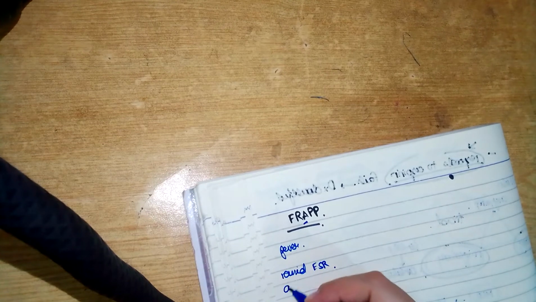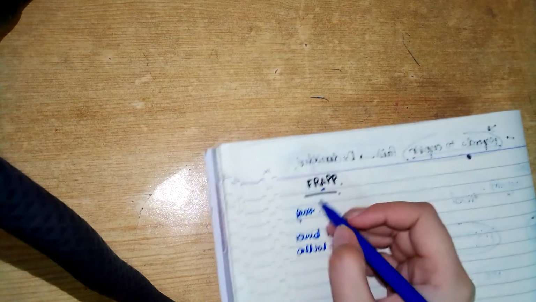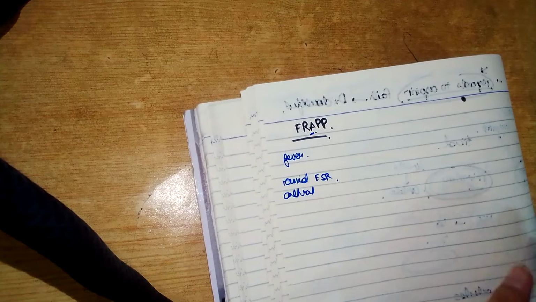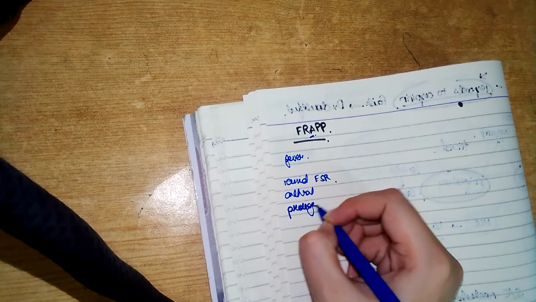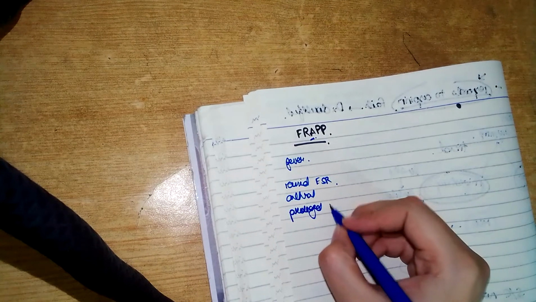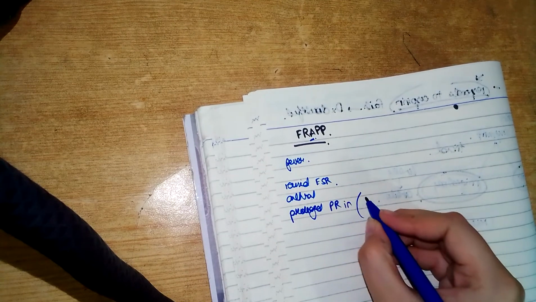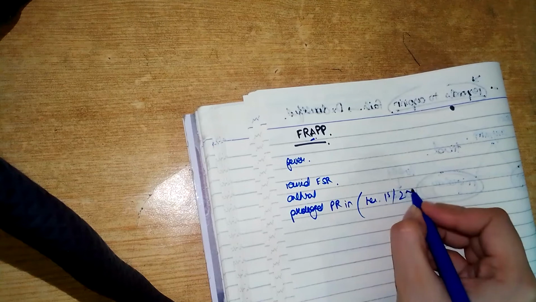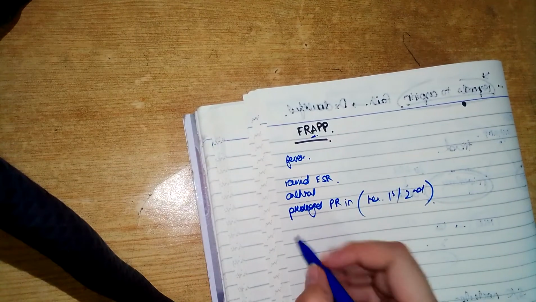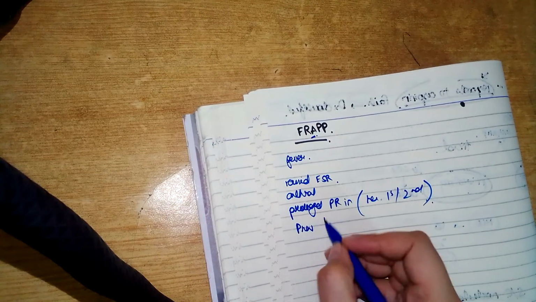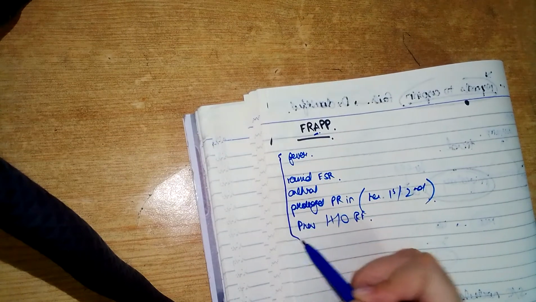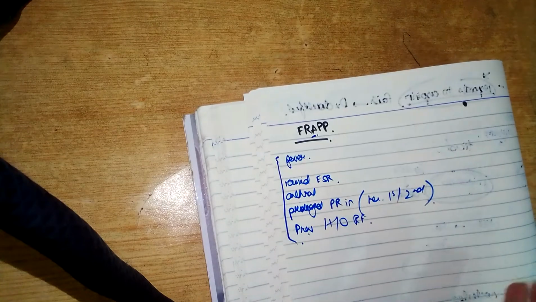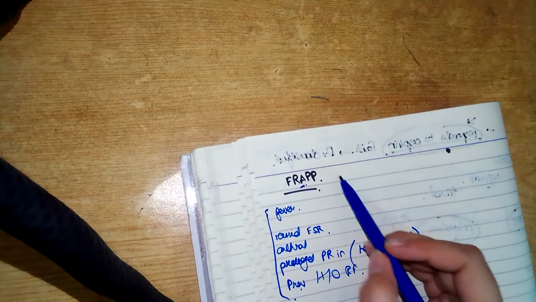A is for arthralgia. P is for prolonged PR interval, which is your heart block, first degree or second degree. I'm writing it as prolonged PR interval because P is a part of the mnemonic. And with the other P we have a previous history of rheumatic fever. So these are the 5 things which form the minor criteria.